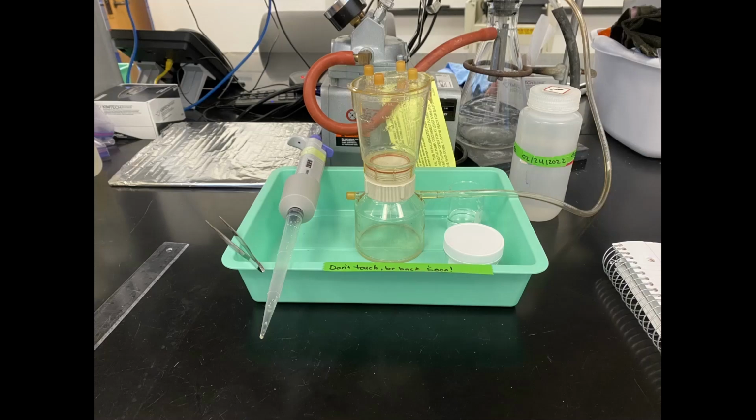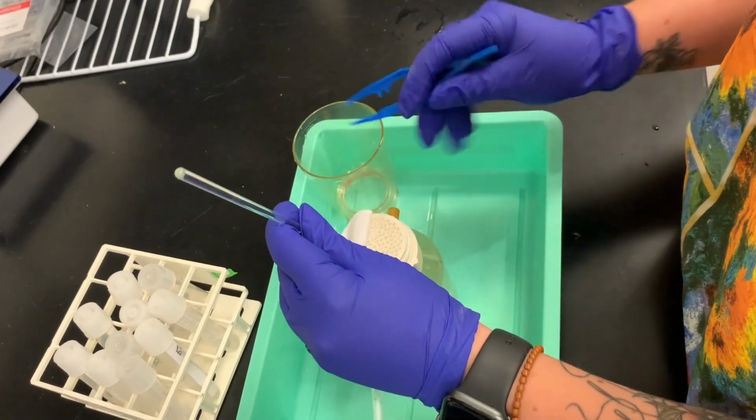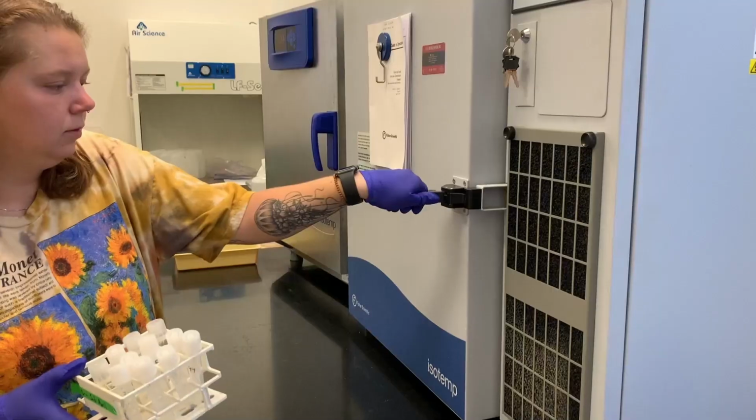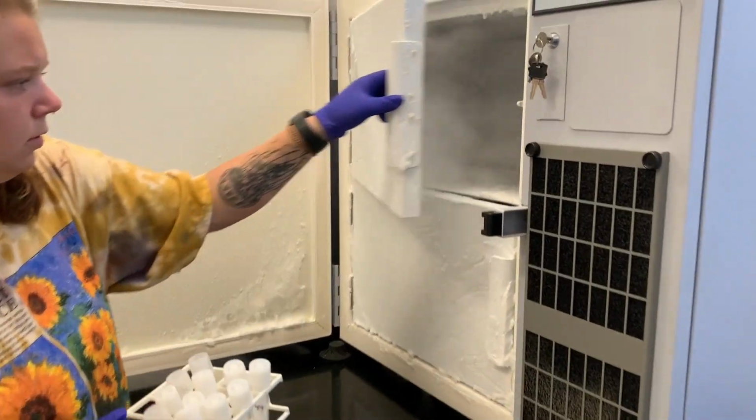For chlorophyll A, 200 milliliters of each sample was filtered through a glass fiber filter. After filtration, each filter was folded and placed into a labeled test tube. The labeled test tubes were placed into a negative 80 degrees Celsius freezer until ready for analysis.